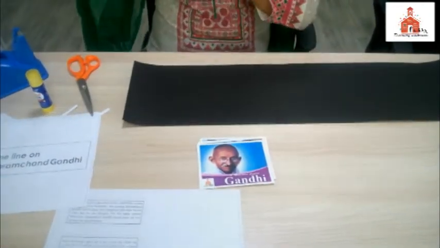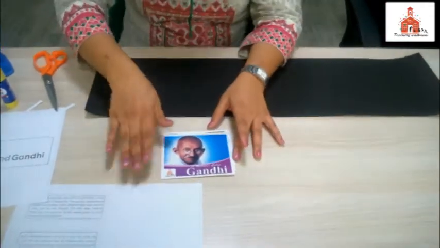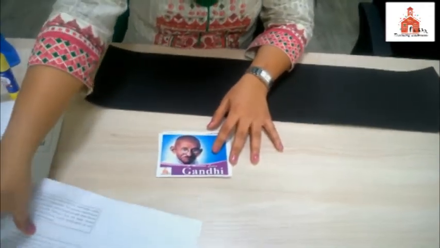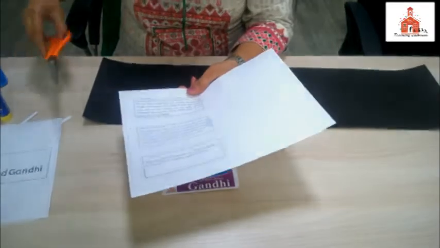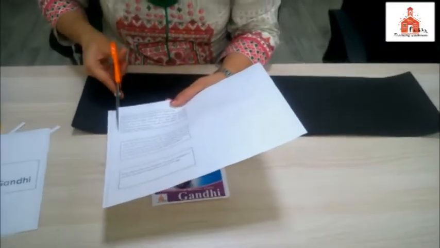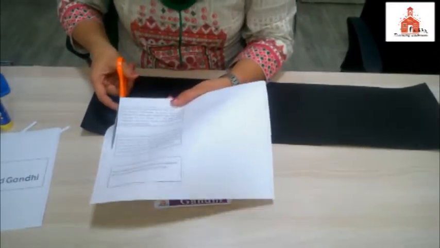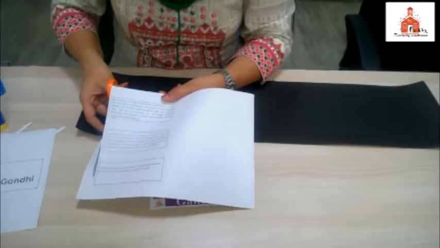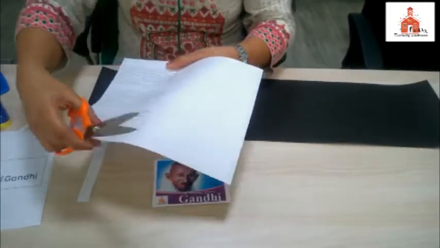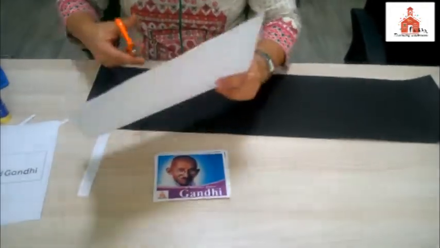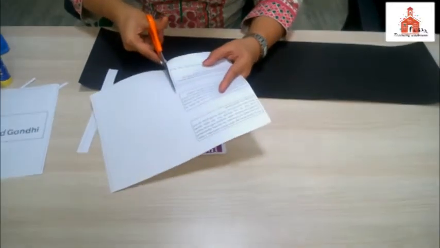So I'm now going to share with you how to do the cutting of the reading part also. Although our children are not able to read the content, this is for the teachers to get an insight as to what information is to be given with each card.